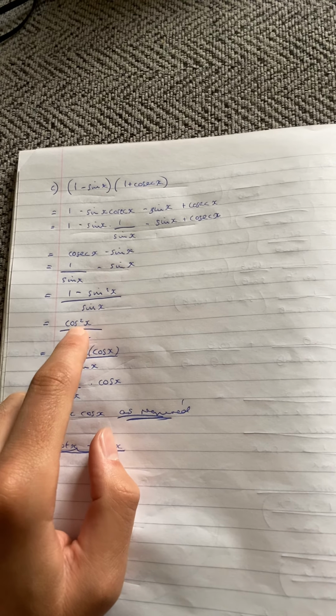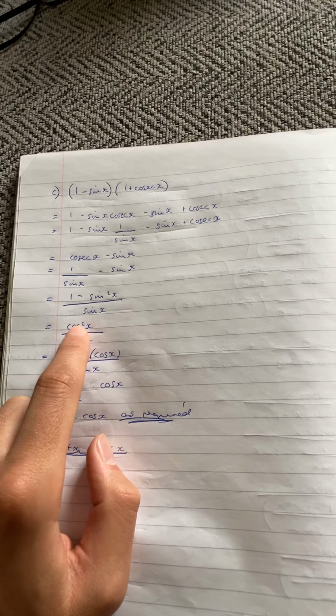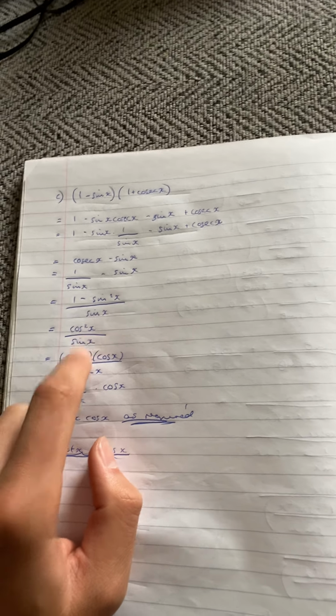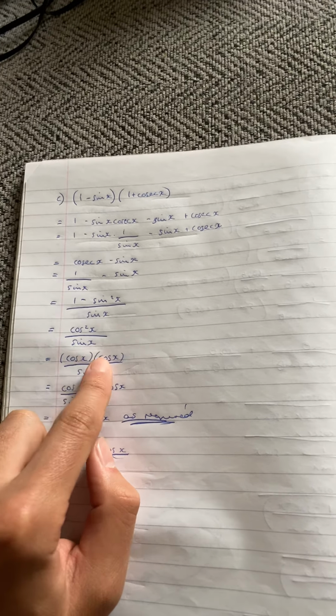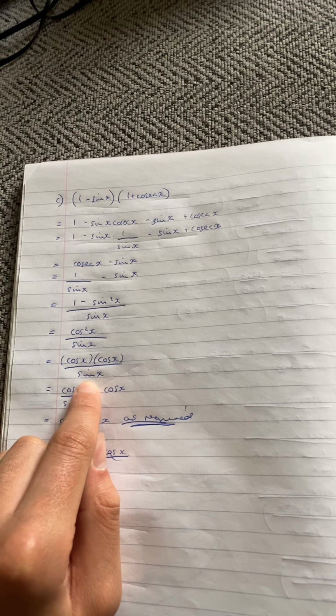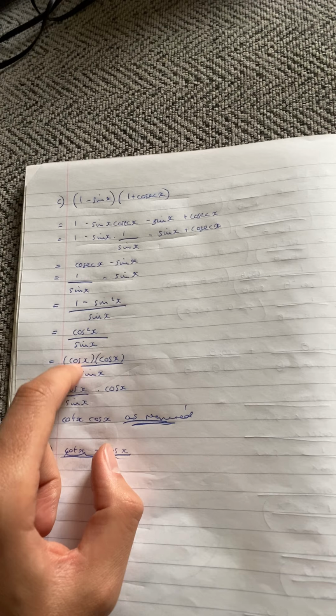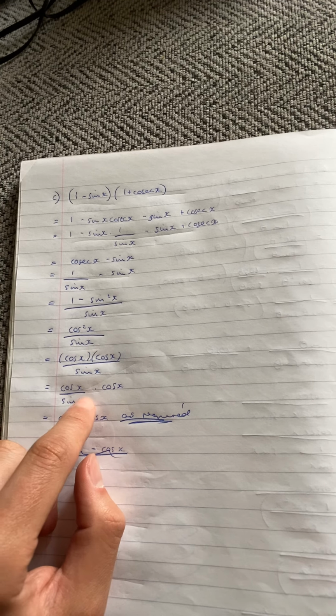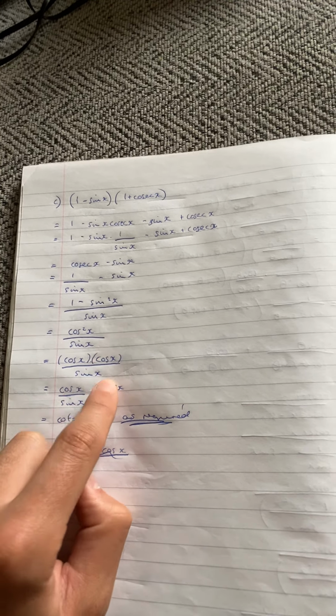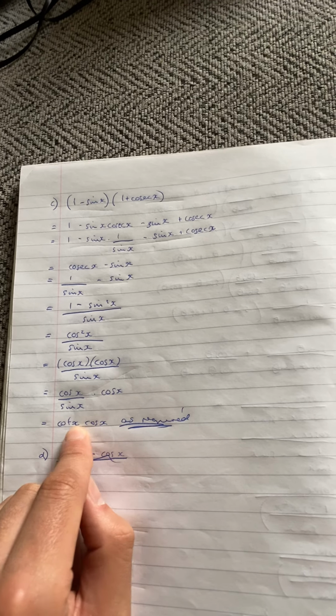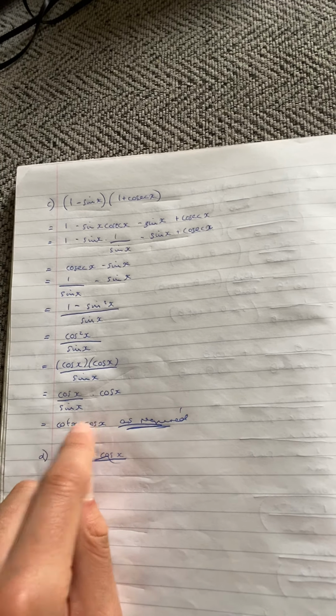A classic is to break up a cos squared or a sine squared or whatever, so that it's cos x times cos x over sine x. At which point we can think, well, cos over sine is cot, and then we've just left with cos. So it does simplify to cot cos.